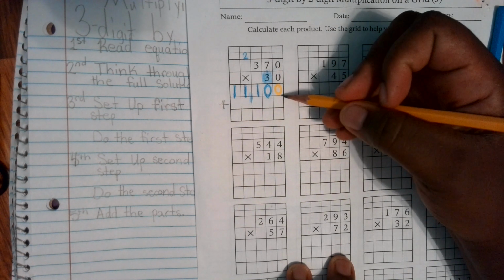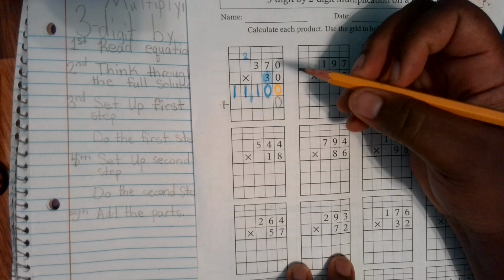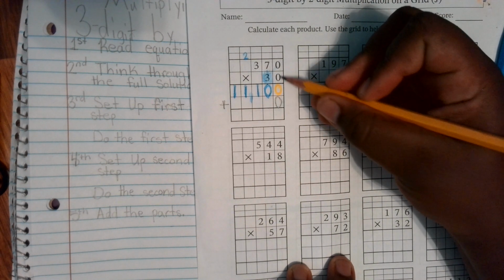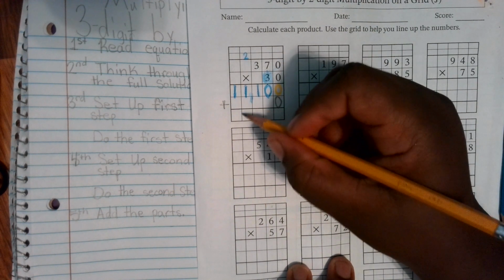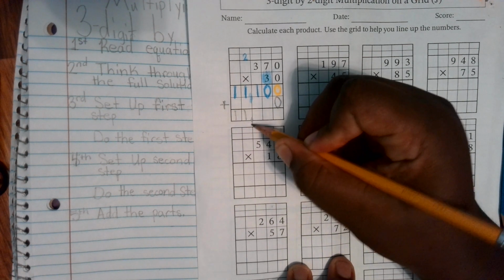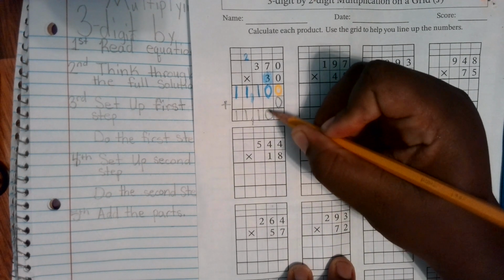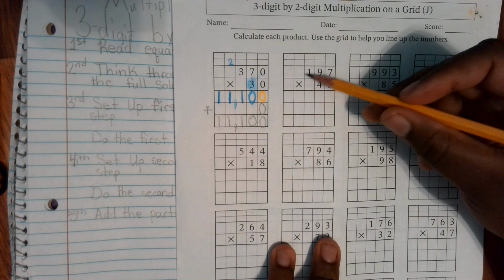So 370 times 0 is 0. So 11,100 plus 0 is 11,100. Next problem.